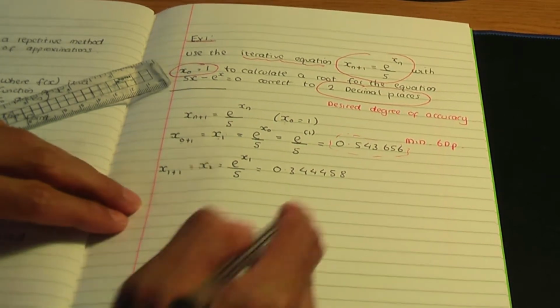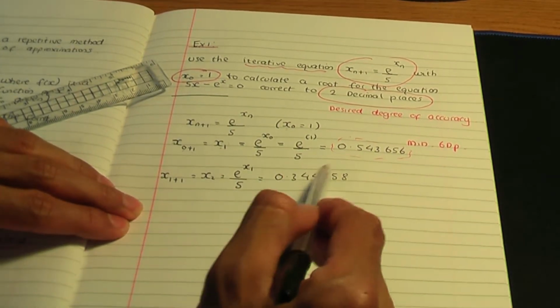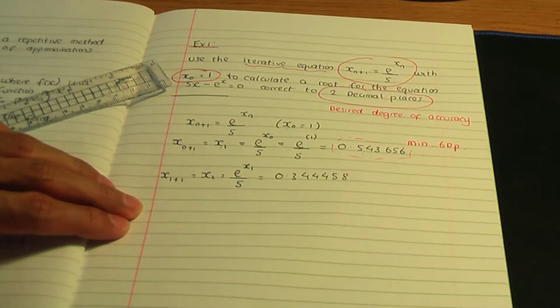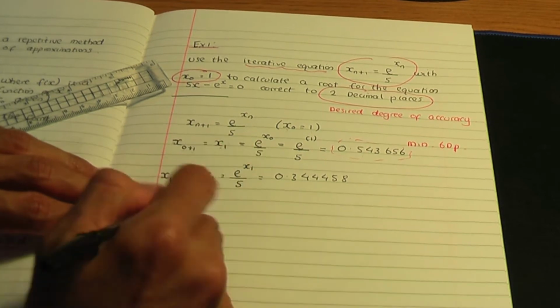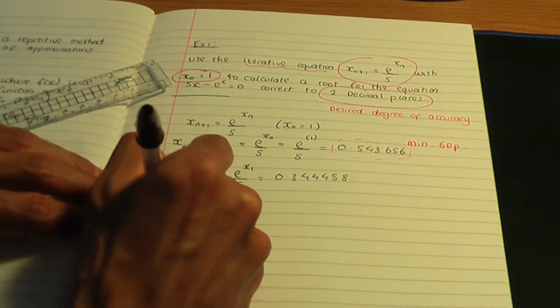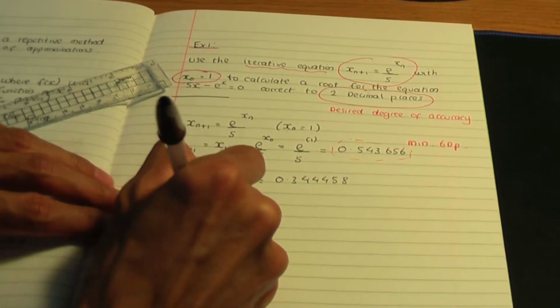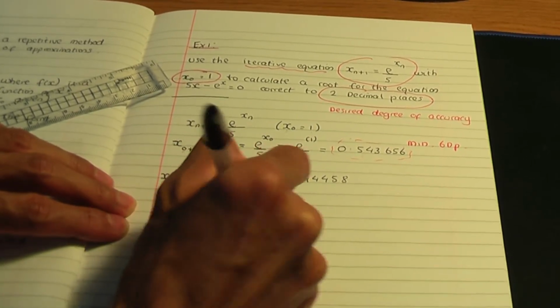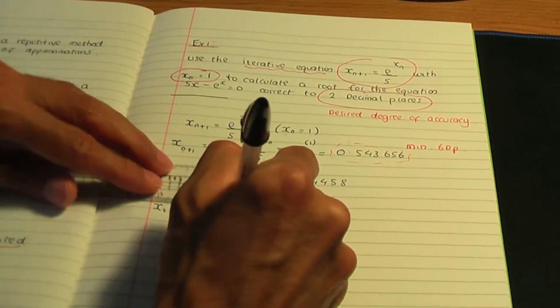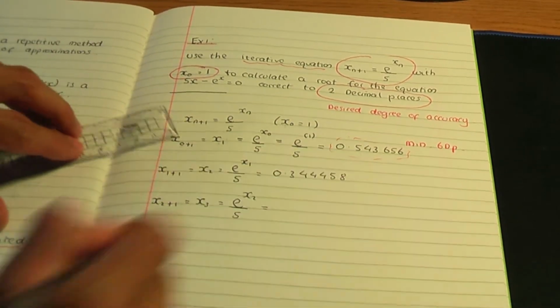Remember, we only stop if the consecutive values are the same to our desired degree of accuracy. So let's continue. If I put x_2 back into the iterative equation, we're going to have x_{2+1}, which is x_3. That is e^{x_2} divided by 5.